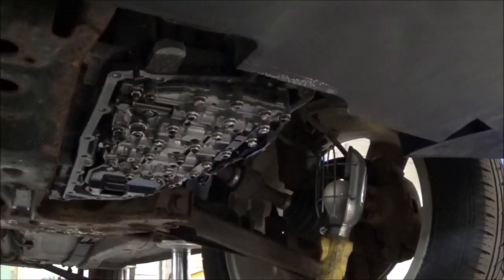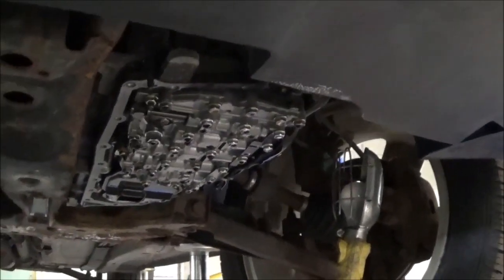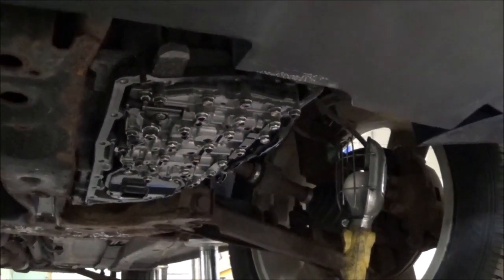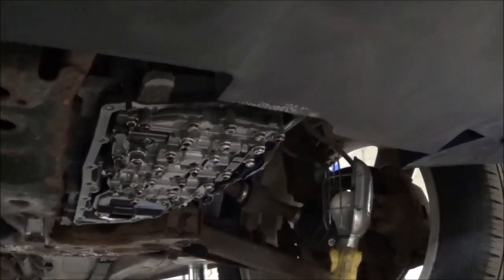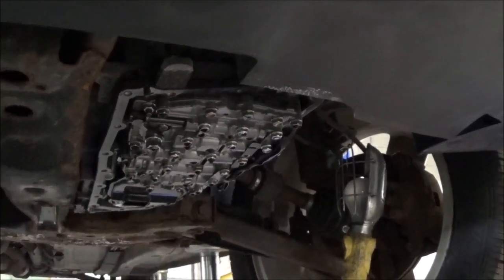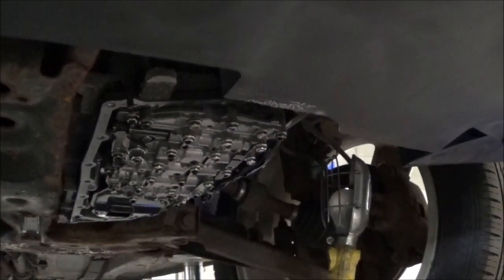What else? The driven pulley, is it moving? The secondary pulley, is it moving? So therefore, when we have codes like this and we can look at these parameters, we can determine just by looking at the scanner whether or not we need to take the transmission out.